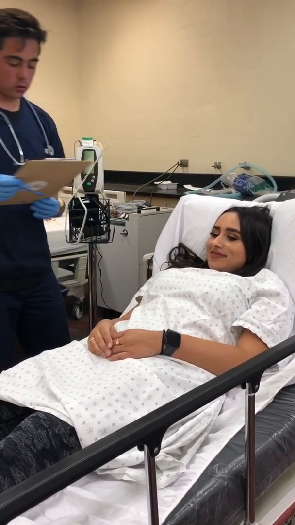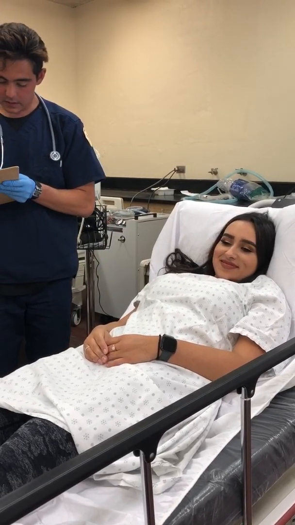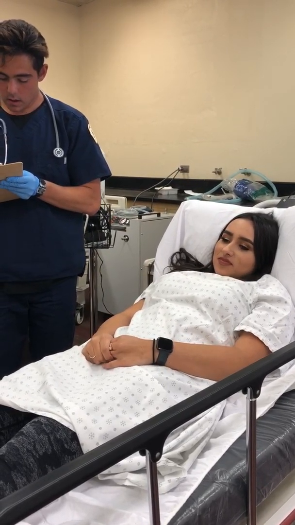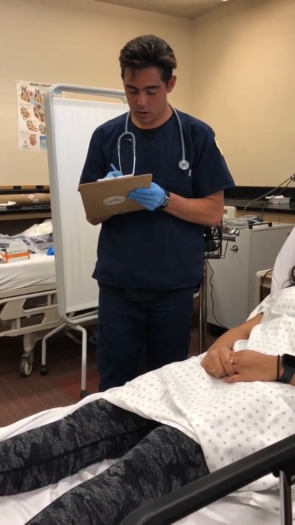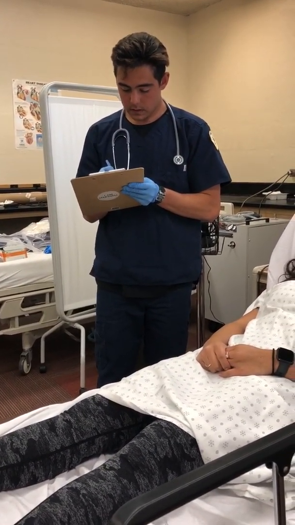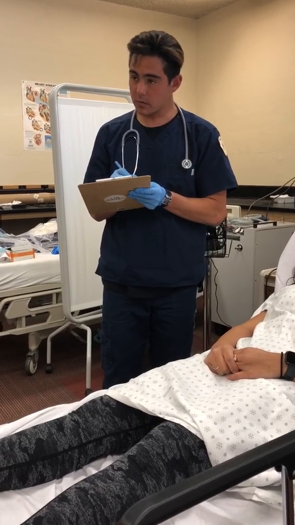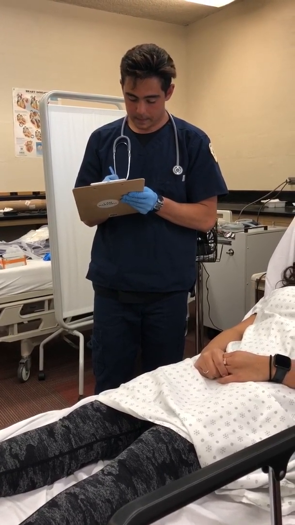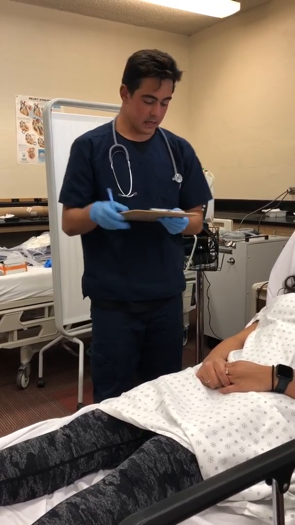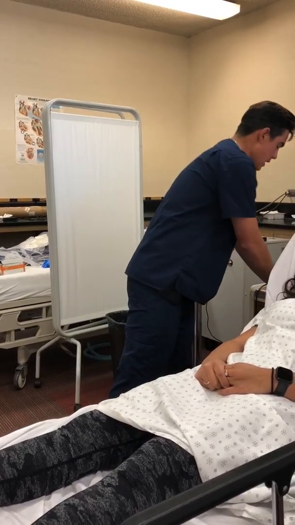So we went ahead and did pulse for 30 seconds and then respirations for 30 seconds. So we had 32 beats per minute. That's times 2 is going to be 64 beats per minute. And then 10 respirations, so that's going to be 20 respirations in a minute. So we already did pain. So that is our initial set of vitals.